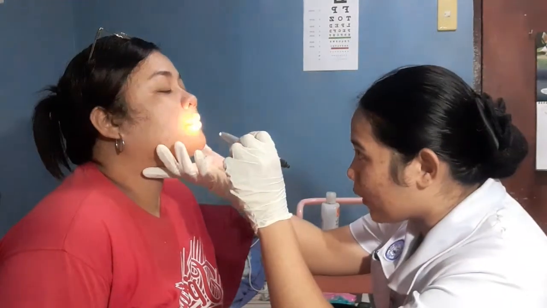So the next thing that we're going to check is the salivary glands. So first we are going to check here for the Stensen gland. And here, okay, now open your mouth again. Check for your salivary gland.